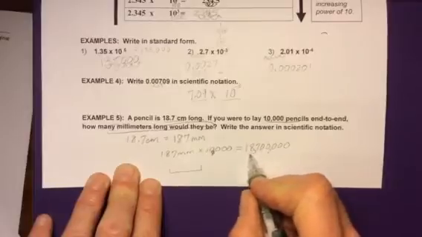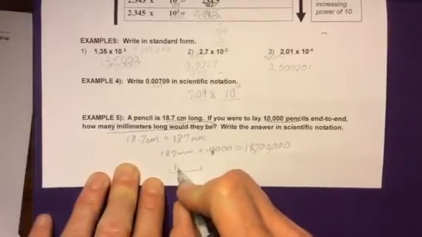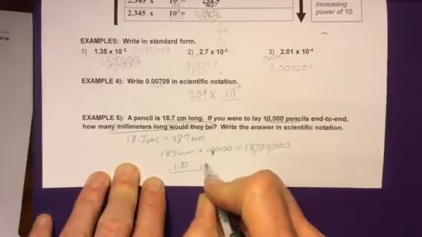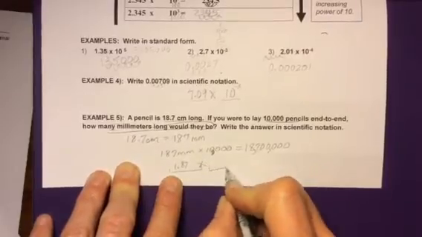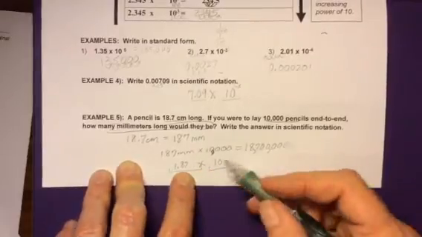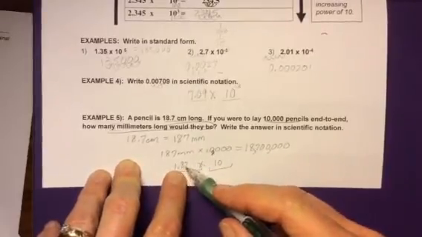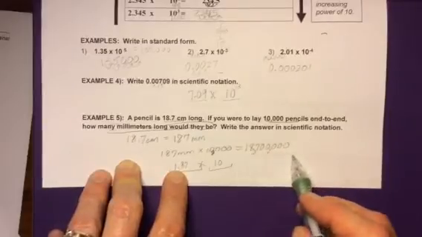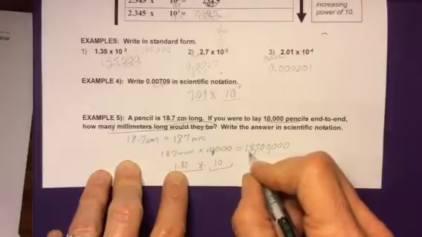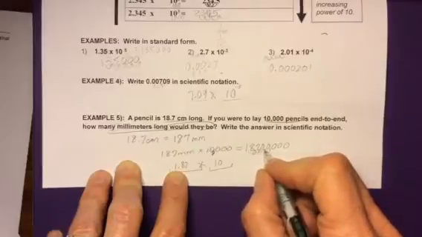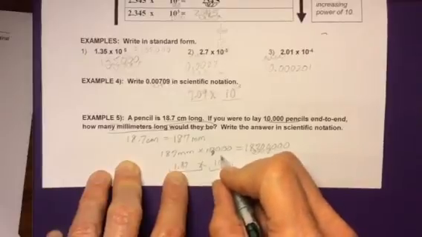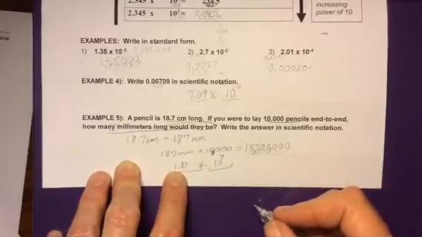So to write that in scientific notation, the first factor has to be a number between 1 and 10. So 1.87. And then we're going to say times. The second factor has to be a power of 10 that when I multiply it times 1.87, I will end up with this number. So that means we would have to move the decimal point 1, 2, 3, 4, 5, 6, 7 spaces. So it should be times 10 to the 7th.